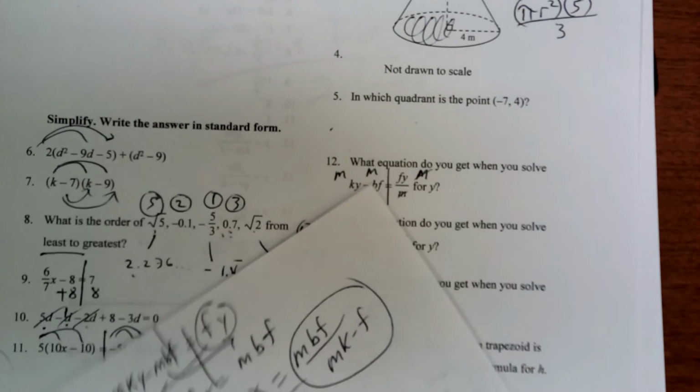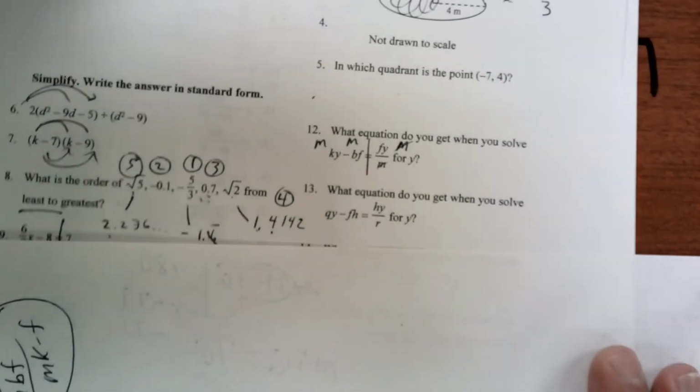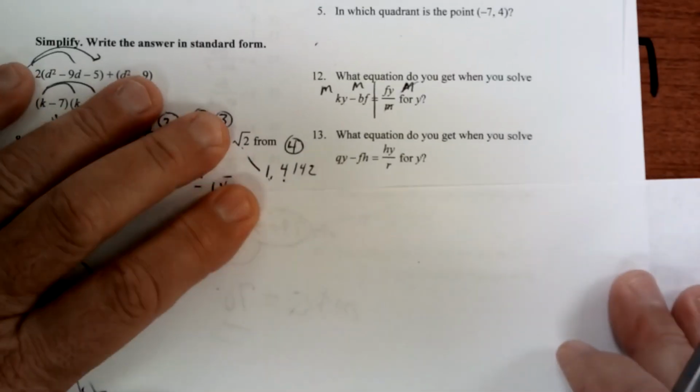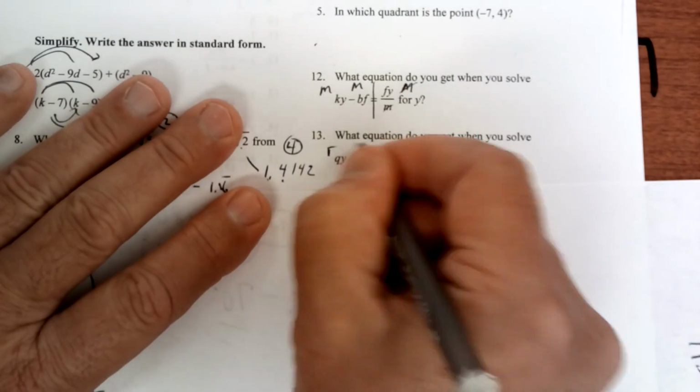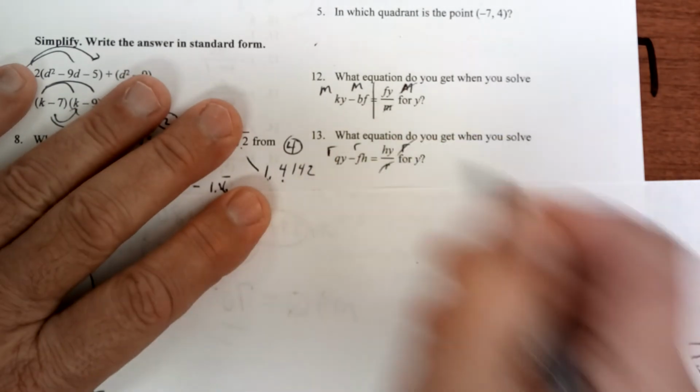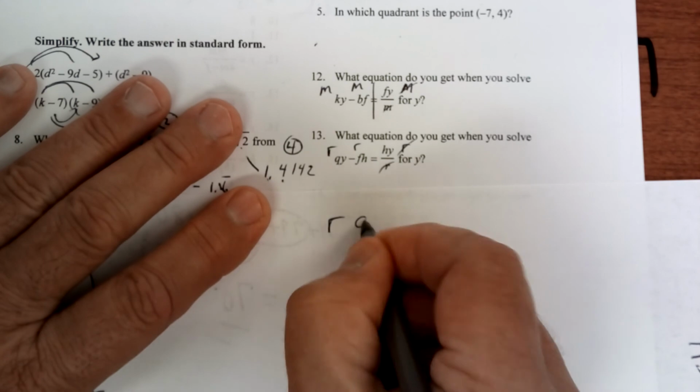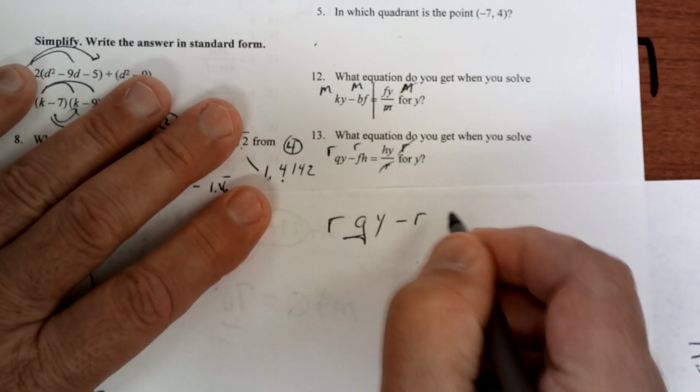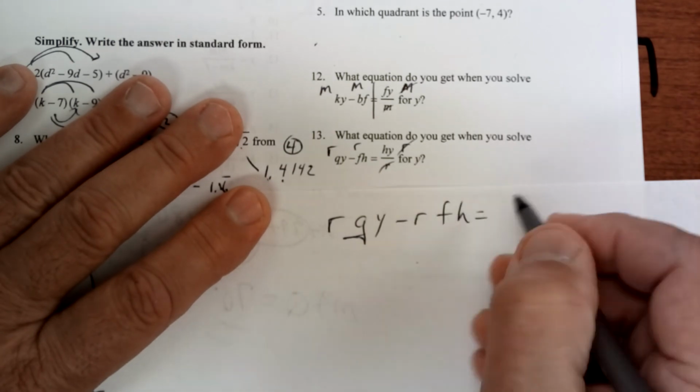All right, the answers are on the back side so you can check them. This one right here, I'd work the same way. Multiply by r, cancel the r's. So you're going to get rqy minus rfh is equal to hy.